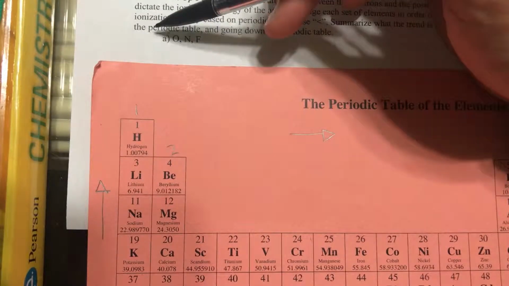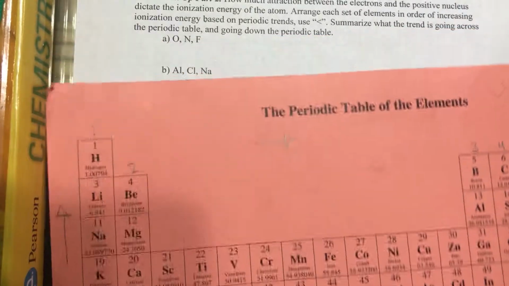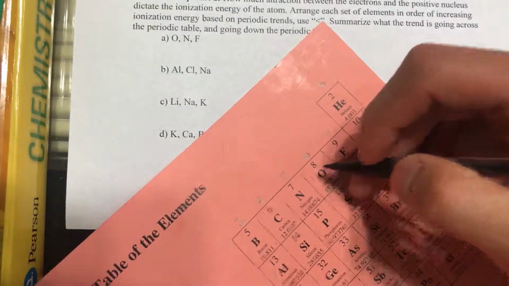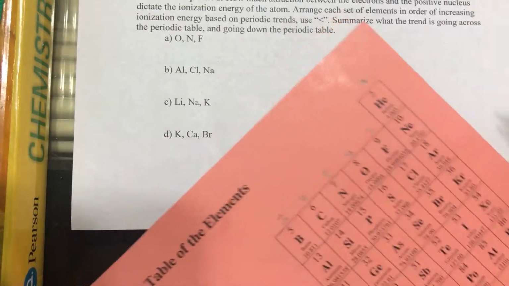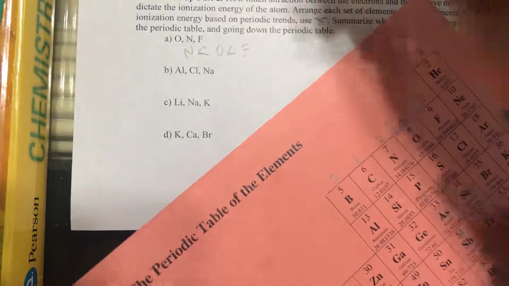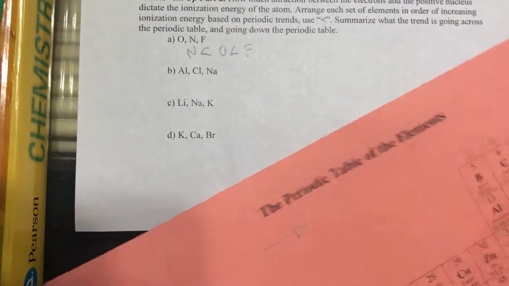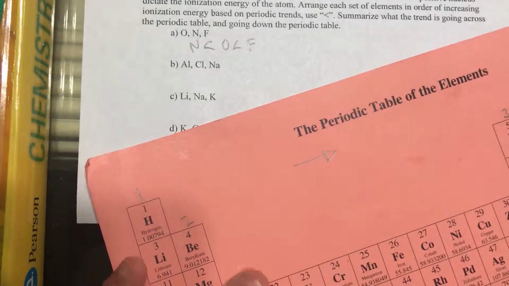All right, so let's look at A. We got O, N, and F. All right, so oxygen is going to be all the way here, and then we got N behind O, we got F at the end. So we're going to write those in order, N, O, F. And these are arranged from least to greatest in ionization energy.